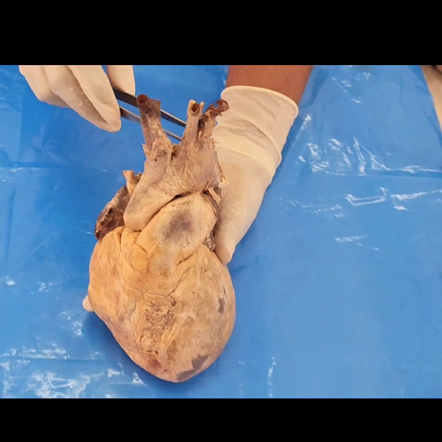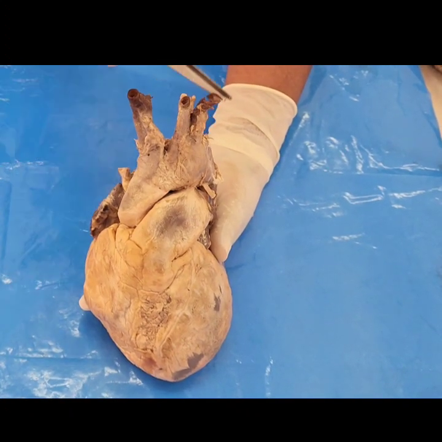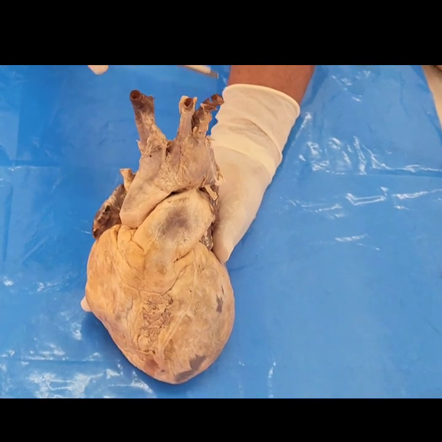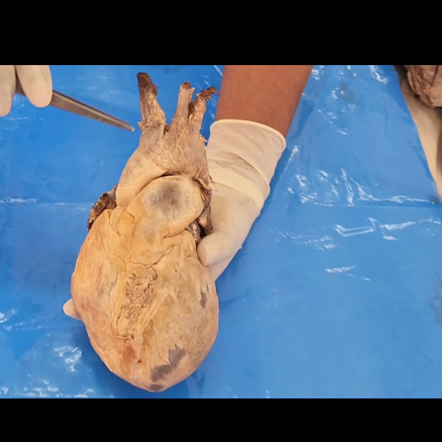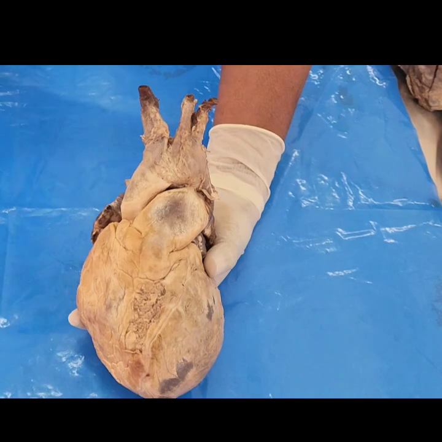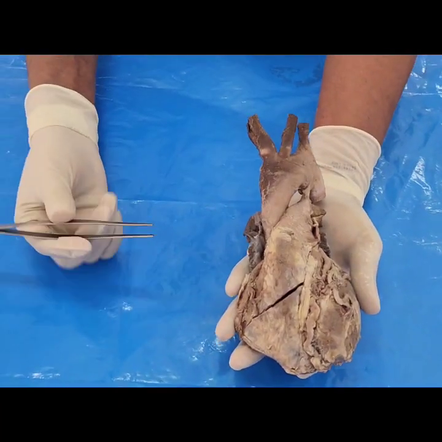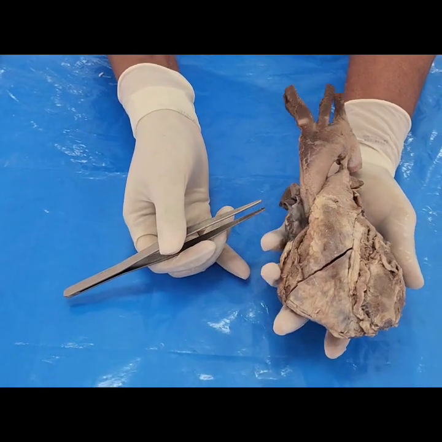On the left side you have direct branches from the arch of aorta. One is the left common carotid, another is the left subclavian artery. So we have three branches. On the right side it is the right brachiocephalic trunk, on the left side it is the left common carotid, and then the left subclavian artery. So coming to the arterial supply of the heart, we have two main arteries.